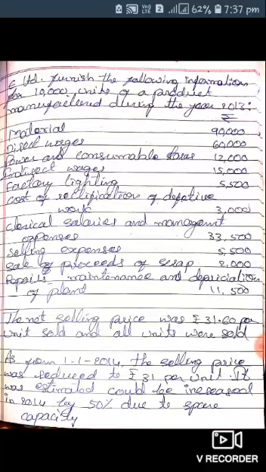And they are giving additional information which will help in preparing the cost sheet. The net selling price was 31 rupees 60 paisa per unit, and all units were sold. So there is no closing finished goods.